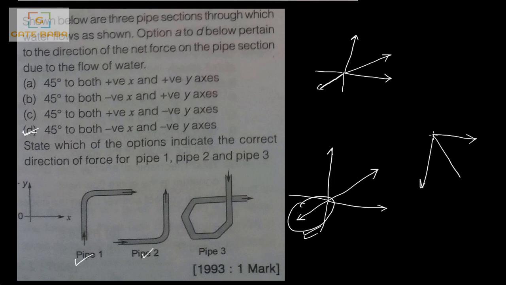So the resultant will be like this, 45 degrees to the x and y. So the net opposite force, the reaction, will be like this. So it is negative x-axis and positive y-axis. Where is the option? Option B, negative x and positive y. Okay, option B is correct. For pipe 3, option B. For pipe 2, option D. For pipe 1 also option D matches.